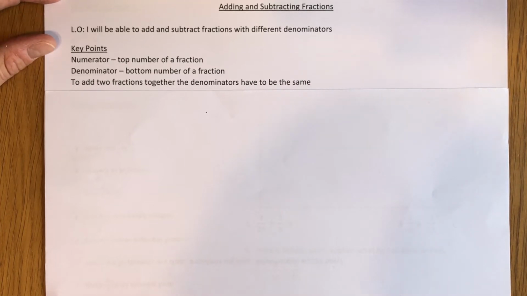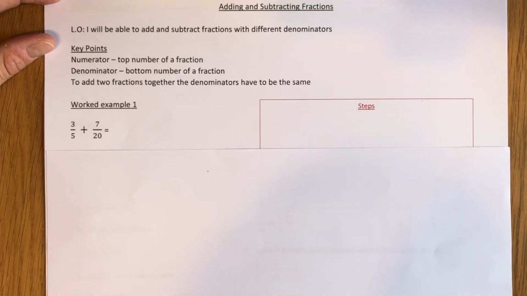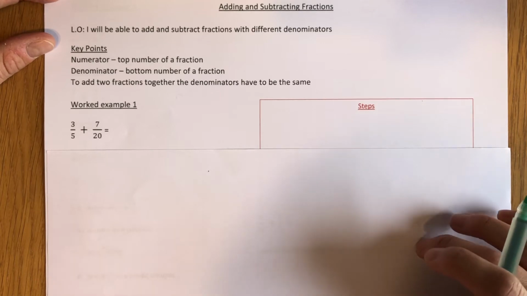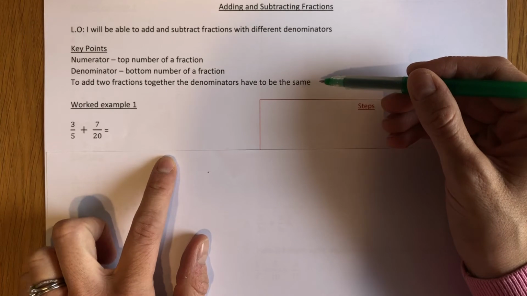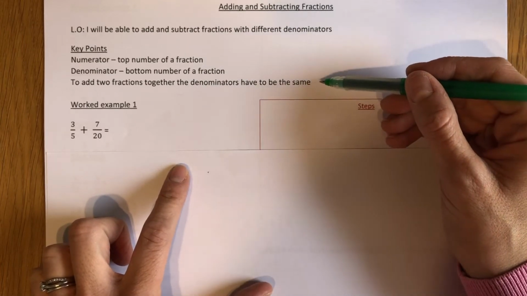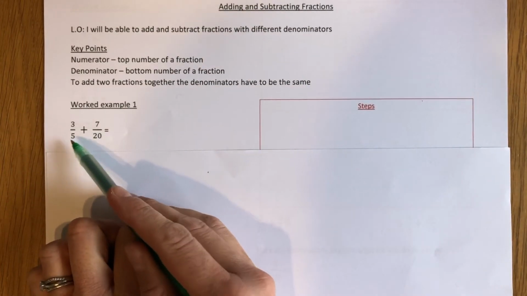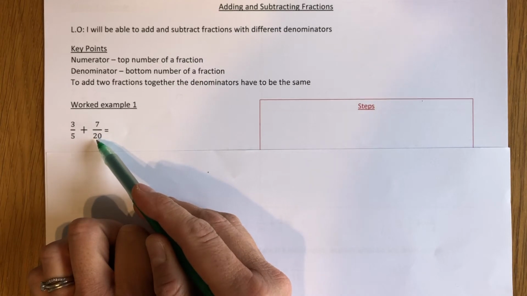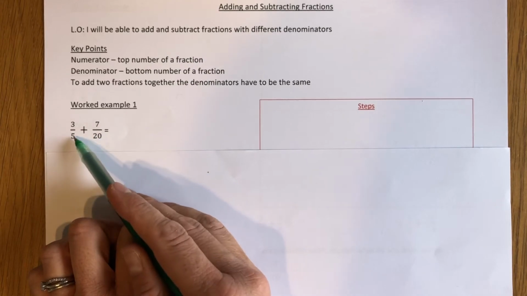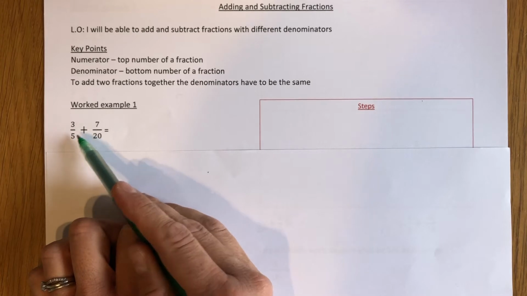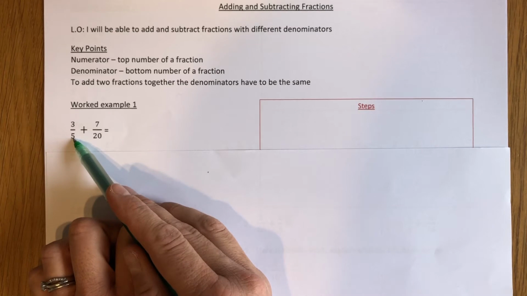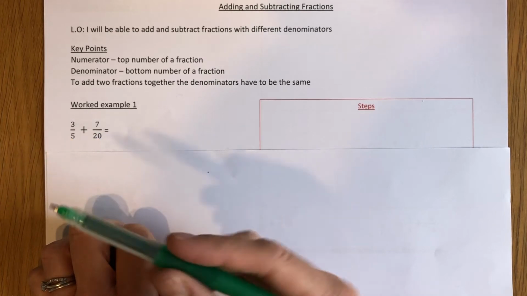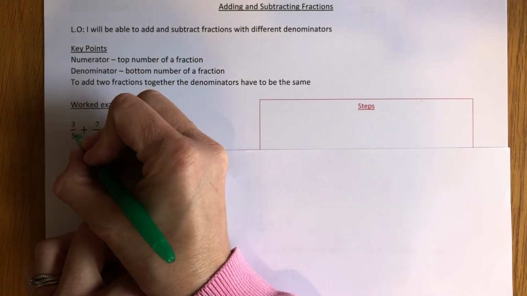So let's look at our first example. We have 3/5 add 7/20. So our key point here said that to add two fractions together the denominators have to be the same. We can see here that they are not the same. So we have to think, could we make the smaller one into the larger one? Yes, we could. If we times 5 by 4, we would get 20. So let's times the 5 by the 4.